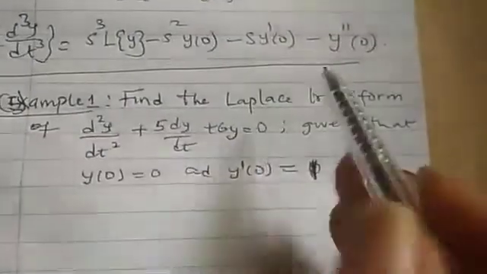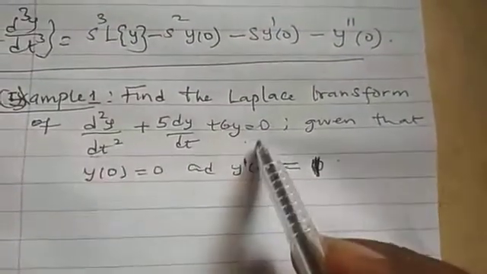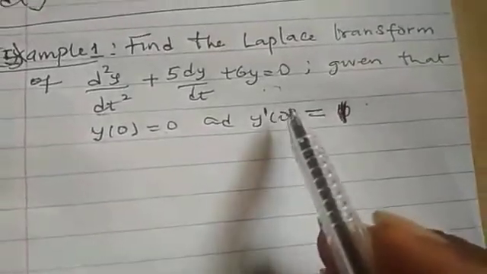For example, find the Laplace transform of this differential equation. This is a differential equation. Given that y naught is 0, y prime naught is 0. So they will be given y naught, y prime naught. All these are initial conditions. They will be given to us.